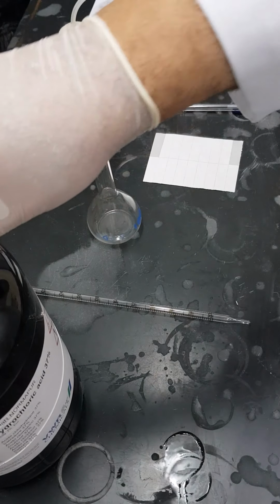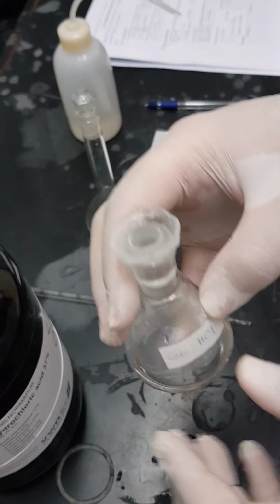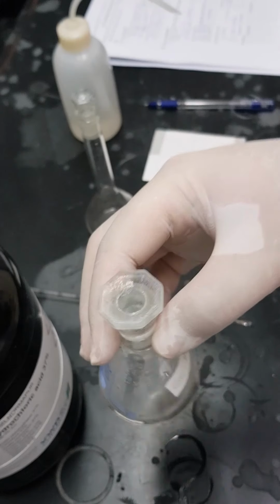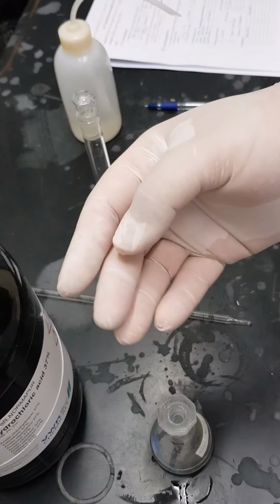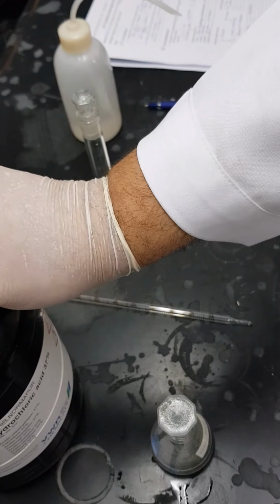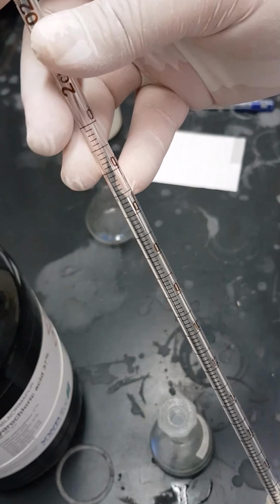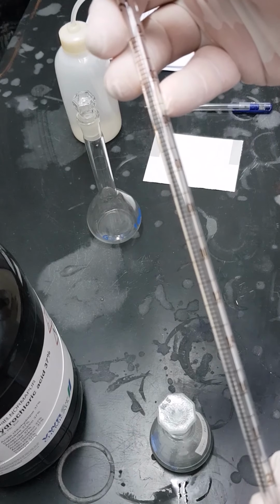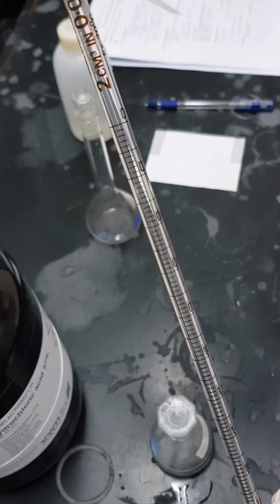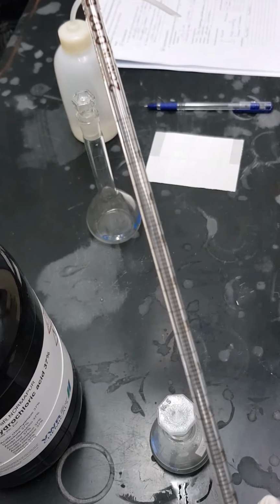So we took a small amount of HCl and placed it here inside this container, so we will avoid spoiling the entire amount of hydrochloric acid, because even if we cleaned the pipette so many times, we are not sure if it would be that clean or not. So now we are going to use this volumetric pipette.